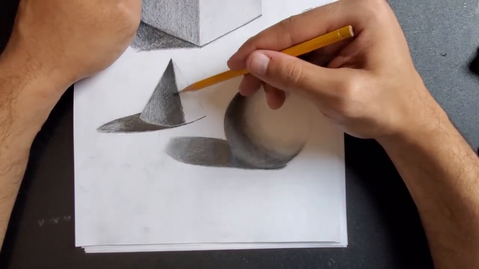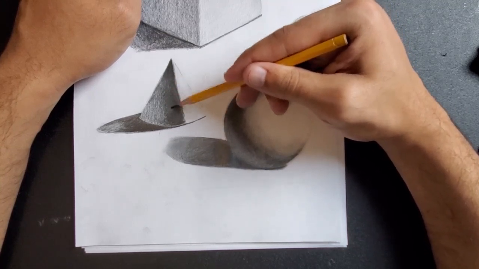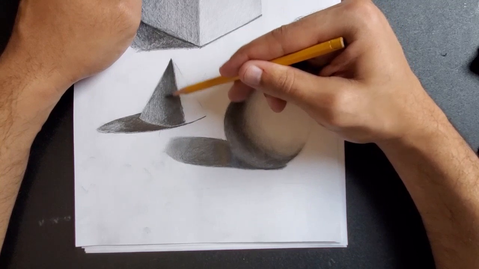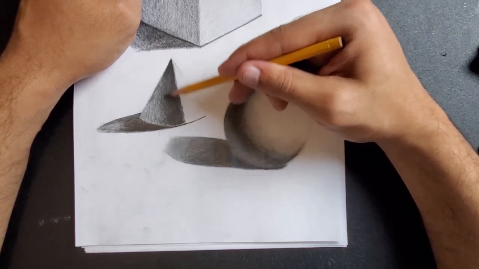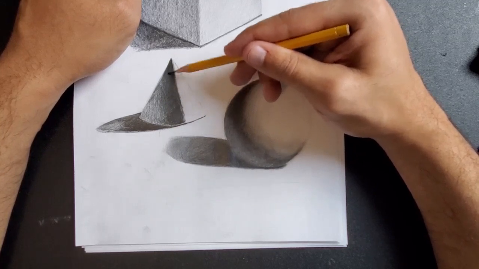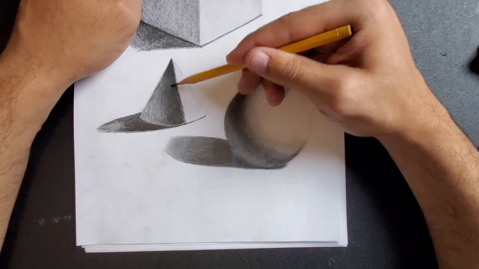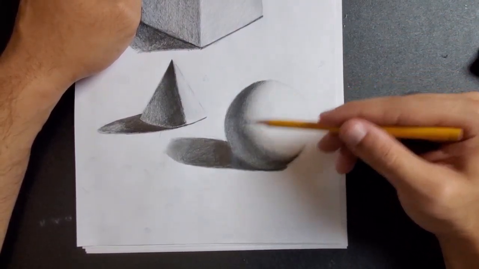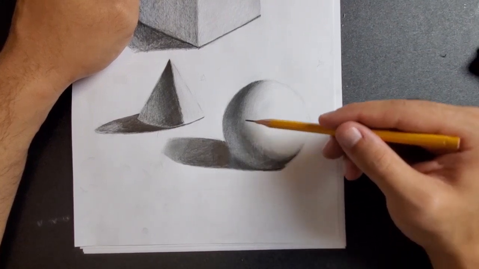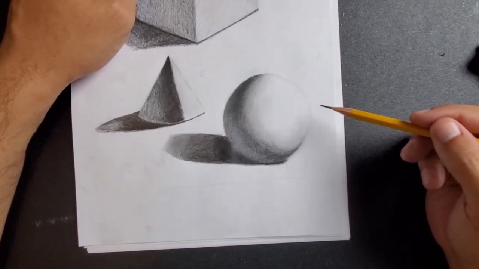These lines are very obvious on camera. So I'm just going to go back and hatch in the opposite direction to dissipate those lines a bit. Darken here. It needs to be darker. But just putting more pressure. So yeah, I don't think that's too bad now.